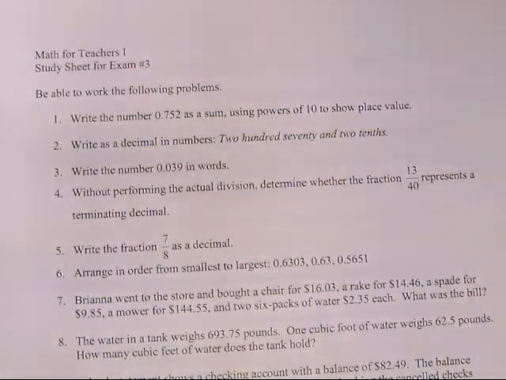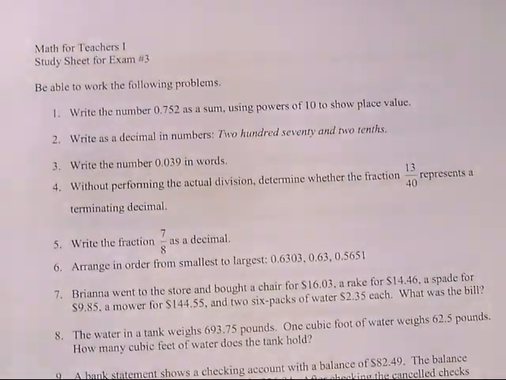Okay, in this video we're going to be going over the study sheet for exam number 3, which is on Monday in class. You will have a help sheet, and the problems on this exam are similar to the ones that will be on the actual exam number 3.